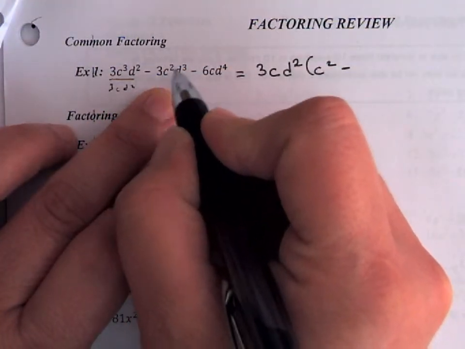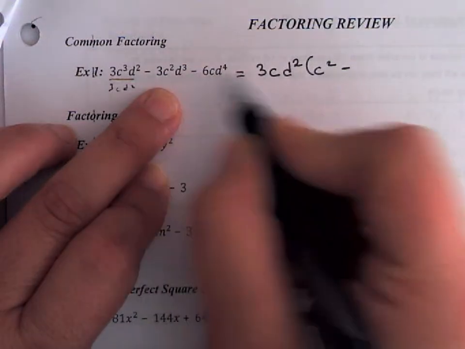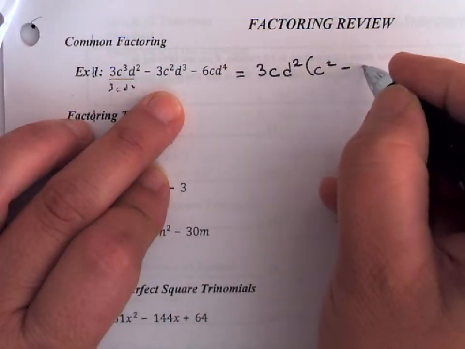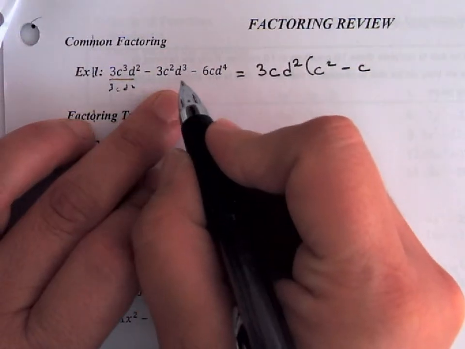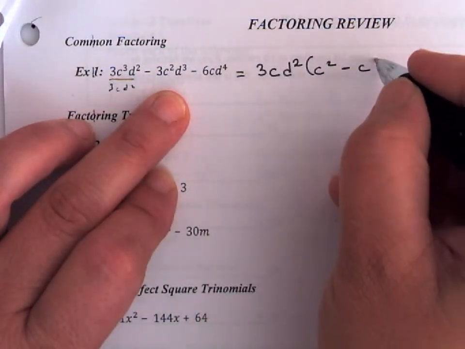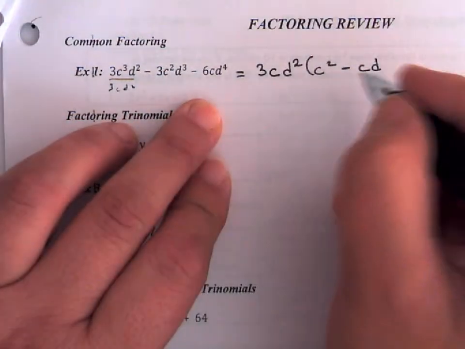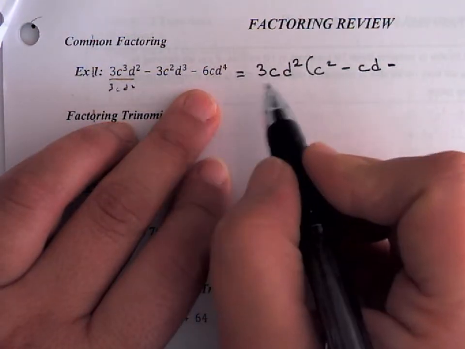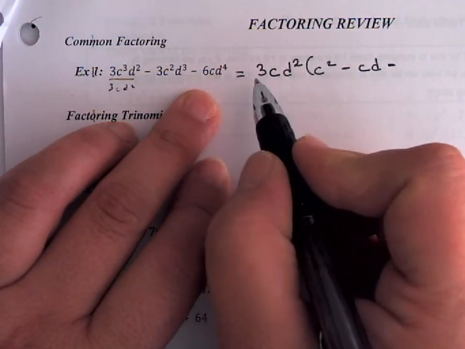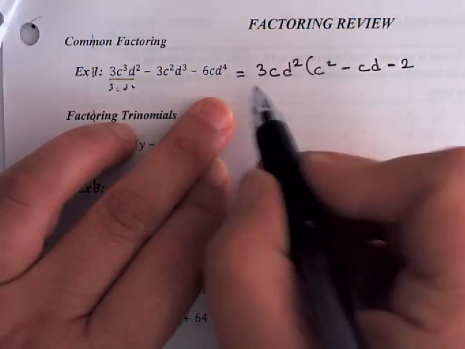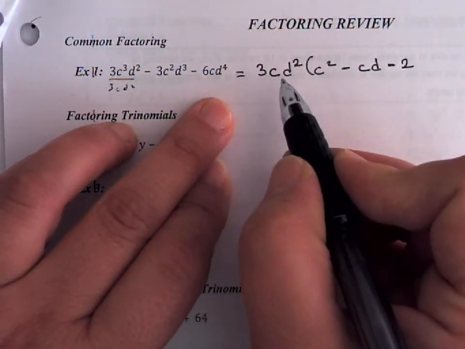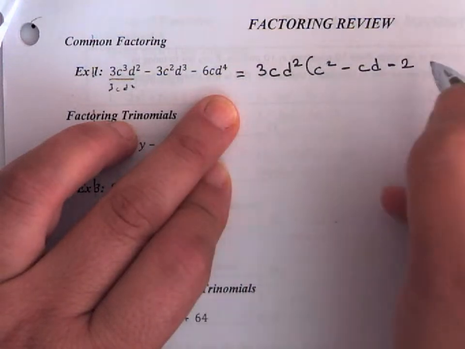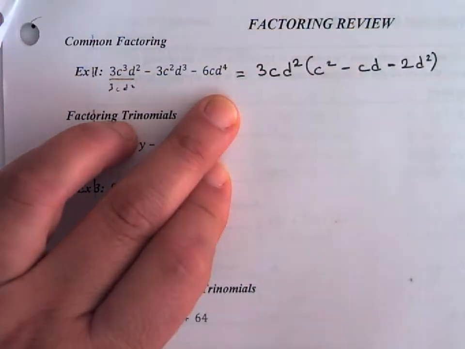So divide the second term by that common factor. 3 divided by 3 is 1. C squared divided by c gives you c. D cubed divided by d squared gives you d. Okay, so minus. Now let's divide the last term by the common factor. So 6 divided by 3 gives you 2. C divided by c gives you 1. D to the power of 4 divided by d squared gives you d squared.